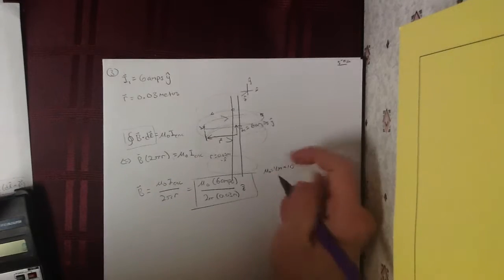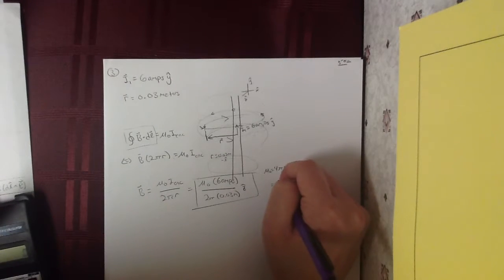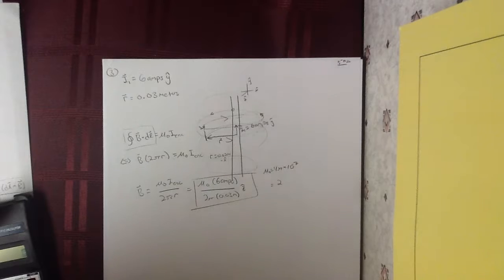We're going to get 2 because the pi's go away, and you're going to get, let's see. Oh shoot, yes, I still use calculators, I'm sorry.